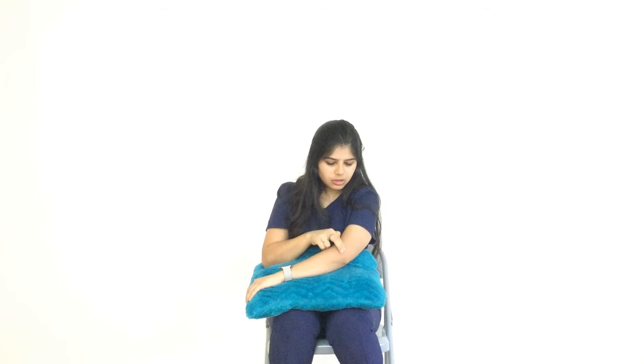Now I'm going to demonstrate to you a technique called cross friction massage. So find the point which is the most tender. Use 2 fingers, pulp, or you can use the pulp of the thumb. Try finding the spot with the most tenderness and then go there with the pulp of 2 fingers and then go back and forth.